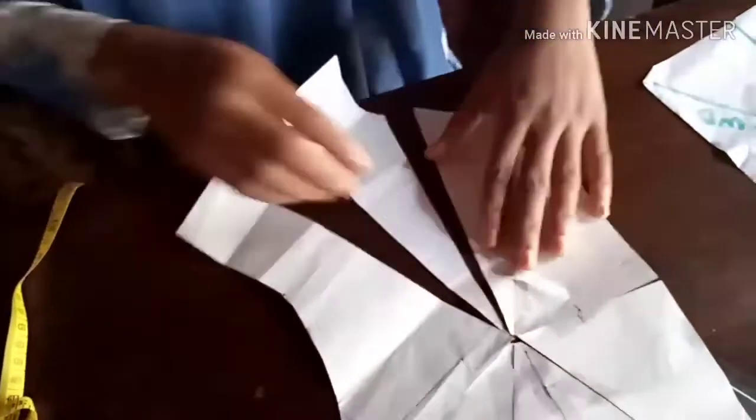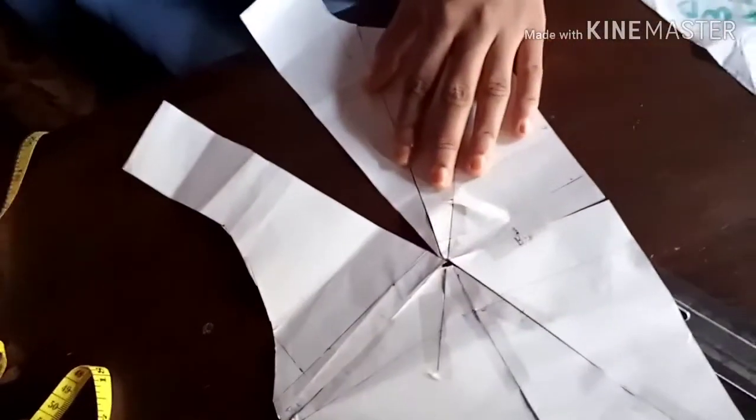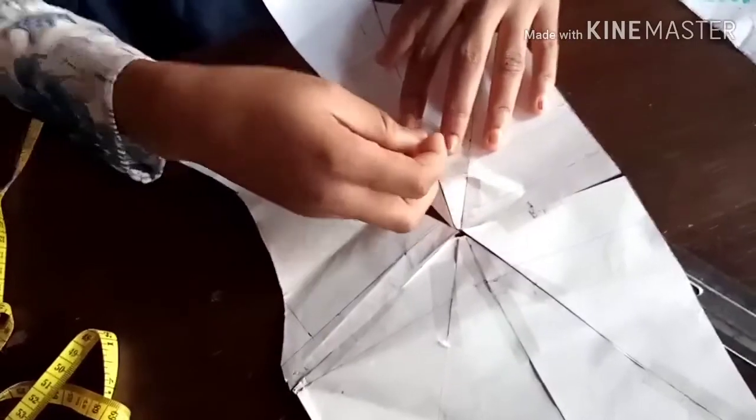Okay, so you close up your mid neck dart. By the time you close up your mid neck dart, now you see that there's already space in between. So this is going to be our new dart. So that's just basically it.